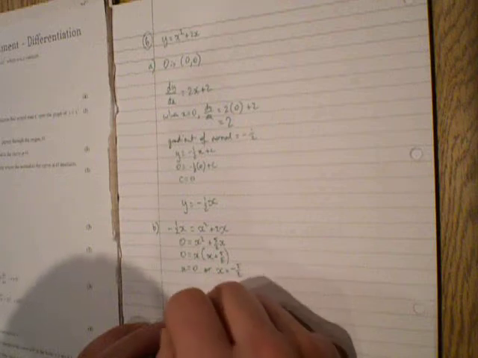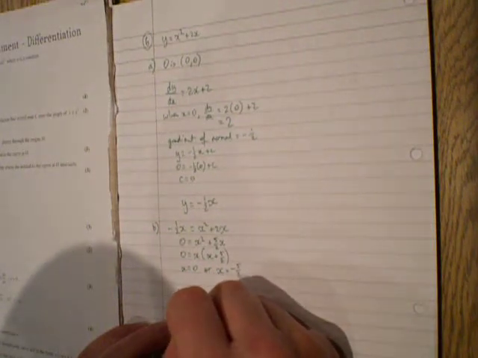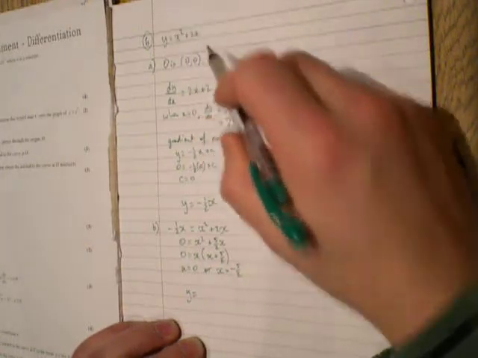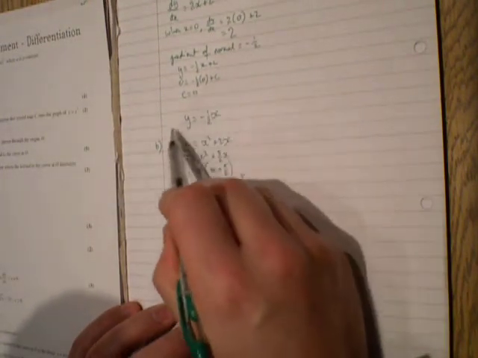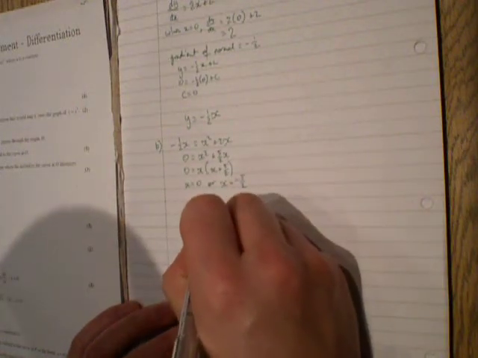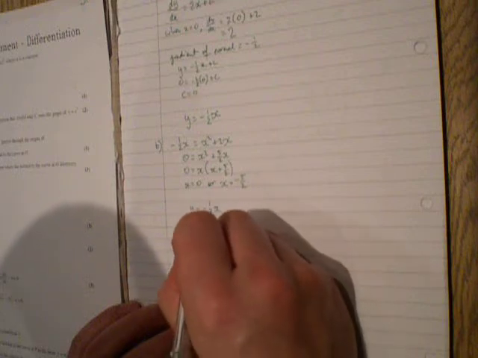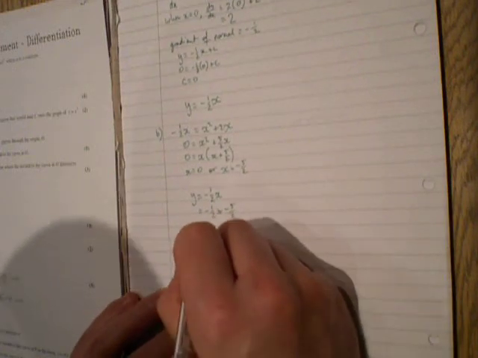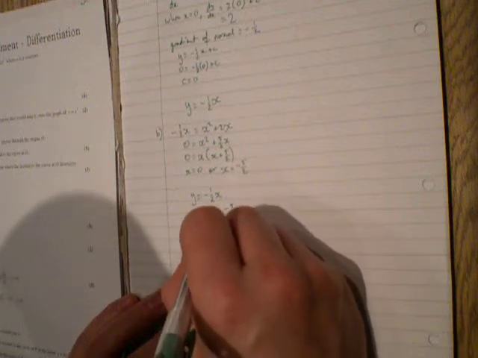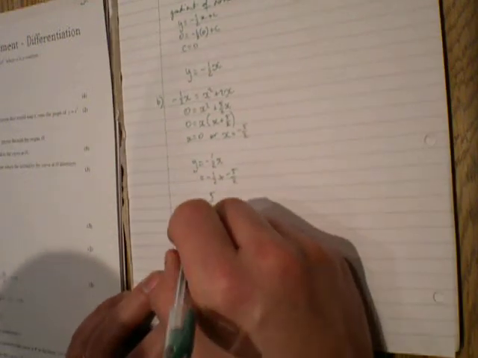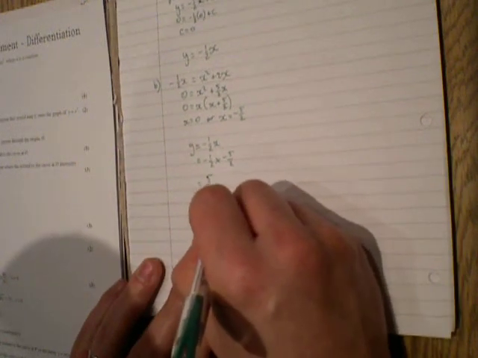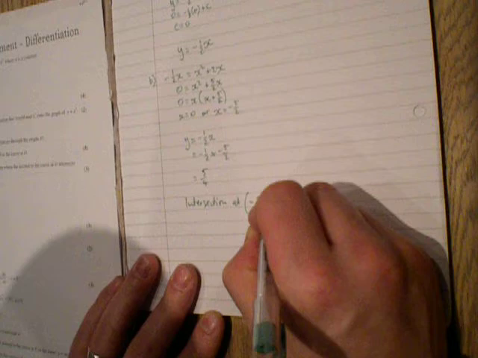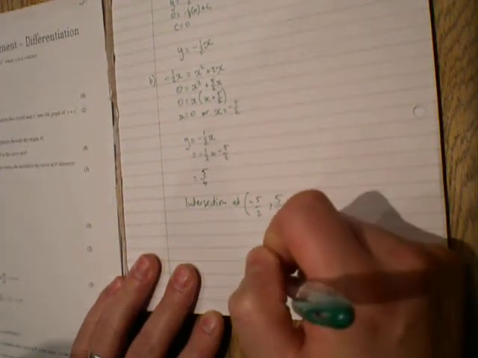But don't forget that we need the other coordinate as well. So when x is minus 5 over 2, y equals, now we could plug into either the original equation, x squared plus 2x, or we can just plug into this thing, which is much easier. Plug into minus a half x. So y equals minus a half x, which in our case is minus a half times minus 5 over 2, which actually gives us positive 5 over 4. And so the intersection happens at minus 5 over 2, 5 over 4.